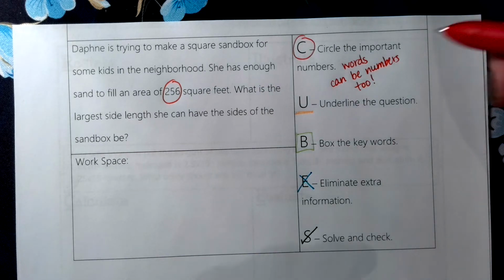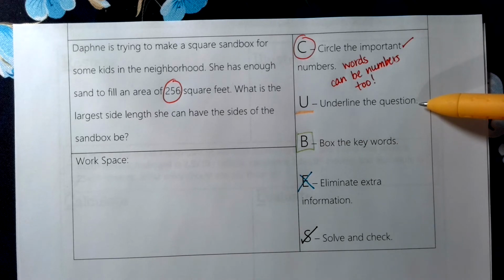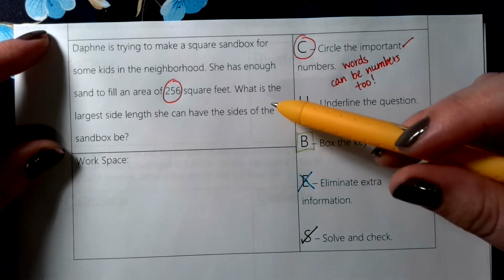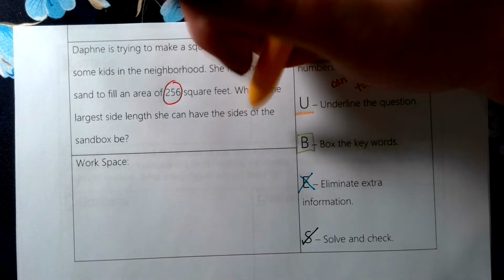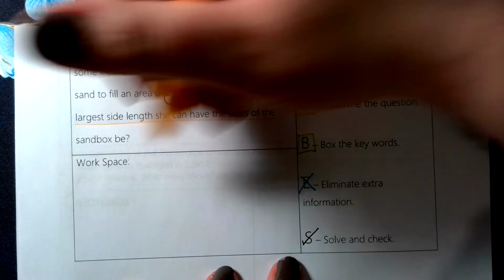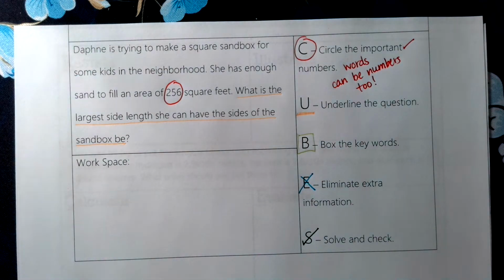So since we're done with C, we'll put a check mark next to it so we know we're done with it. Now we're going to move on to U. We want to underline the question. That's usually at the end of our problem that we've got over here. So we're going to underline our question. What is the largest side length she can have the sides of the sandbox be? Always want to underline the question, make sure that we understand what to ask.